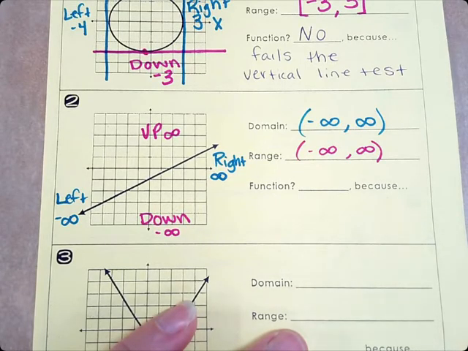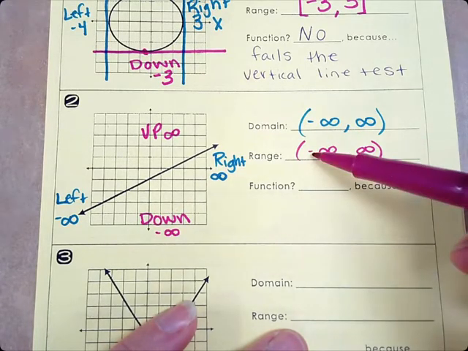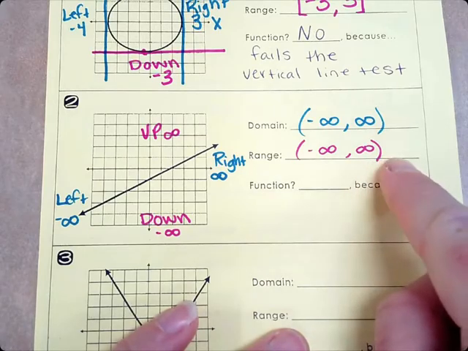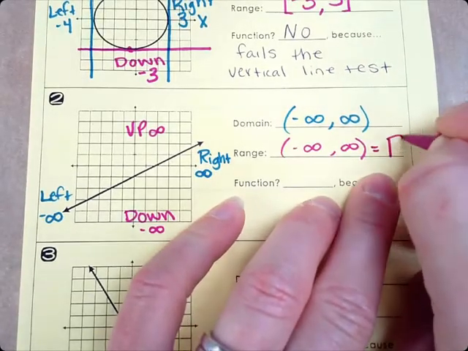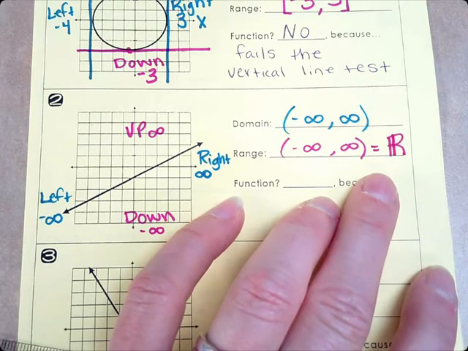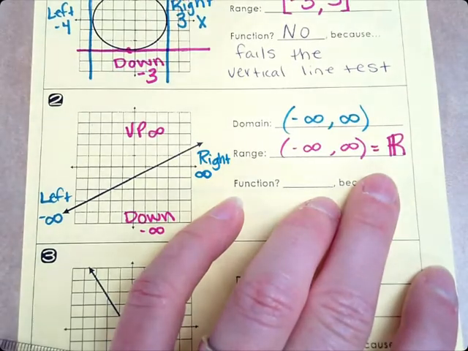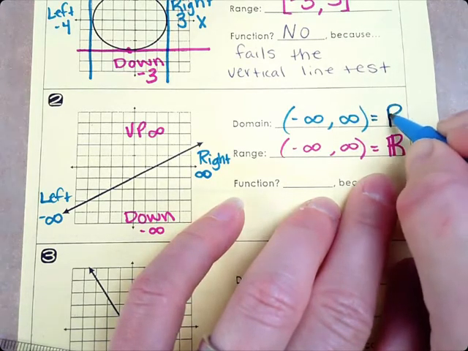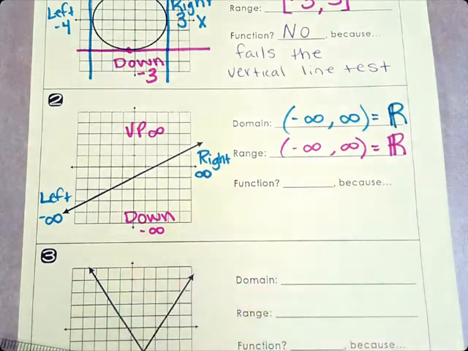Another way that you'll see your domain and range, if they are negative infinity, positive infinity, that means any number that is real. Numbers that are not real are called imaginary, and you'll learn about them in Algebra 2. This just means all real numbers, so we can write it with the R with the extra line. So we have all real numbers anytime it's negative infinity, positive infinity.